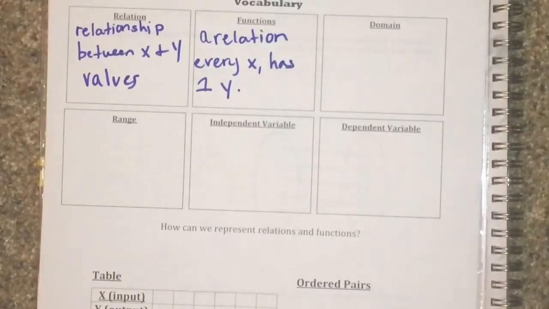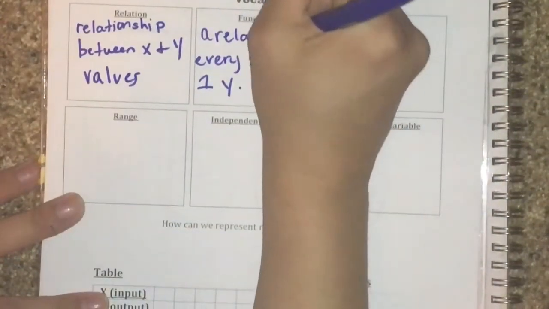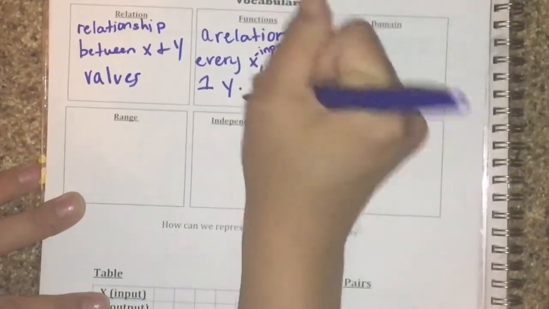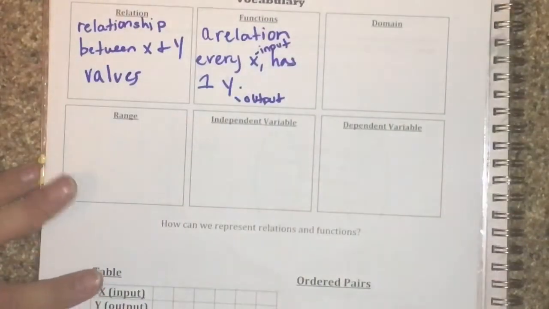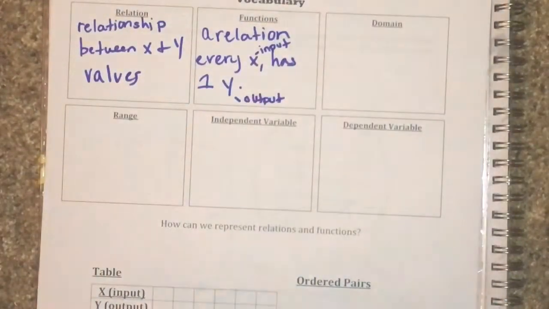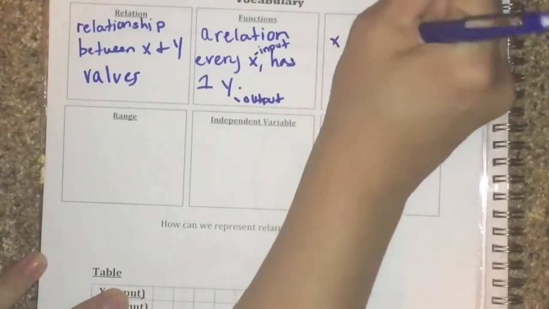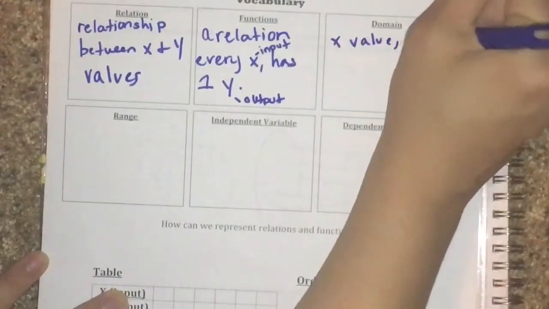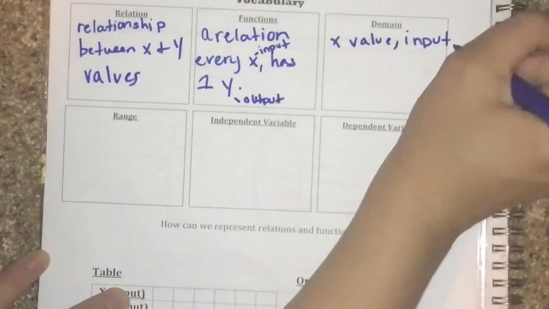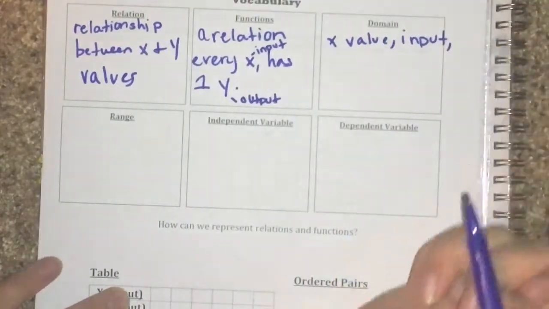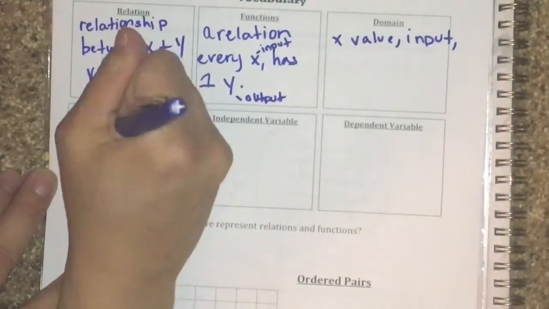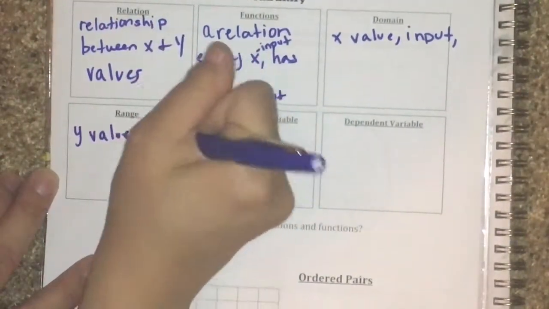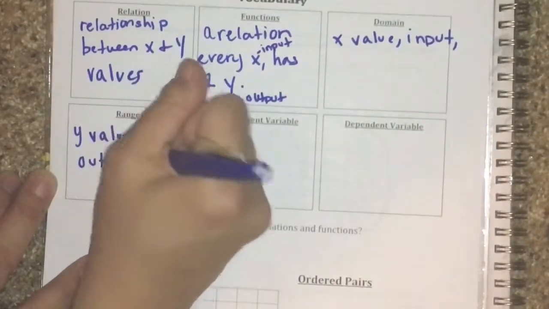Another word for x and for y is input and output. You can go ahead and write those notes in. Input and output. You'll hear me say that a lot. Domain is another word for the x value or the input. Range is another word for the y value and the output.